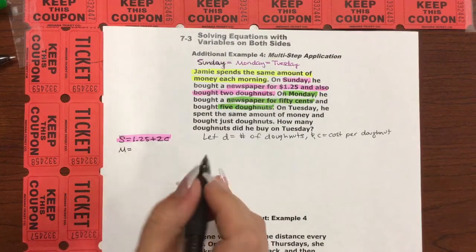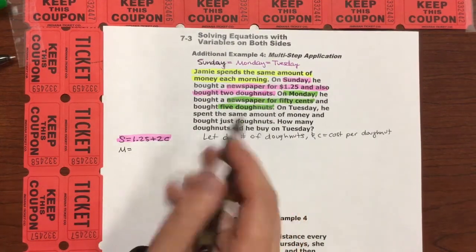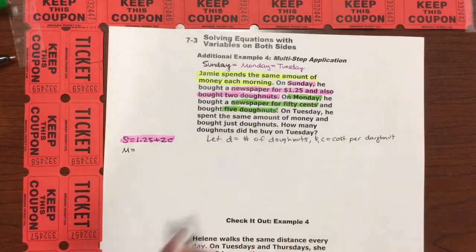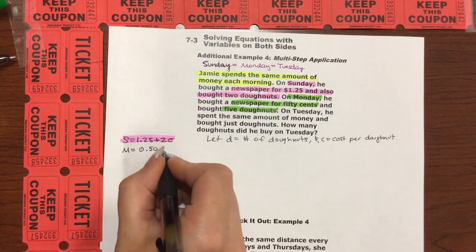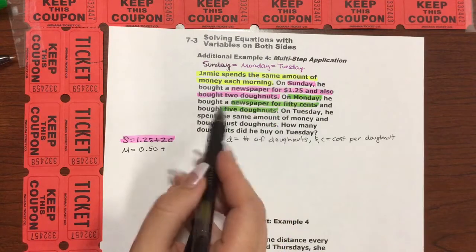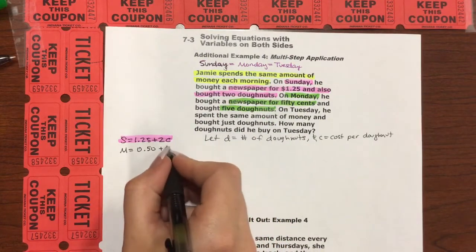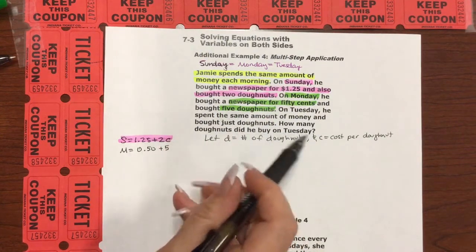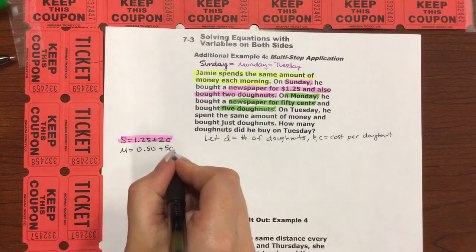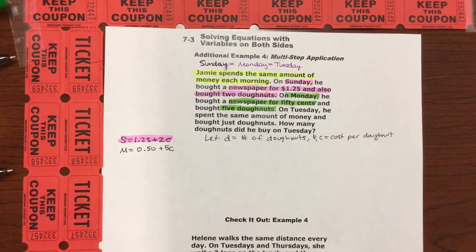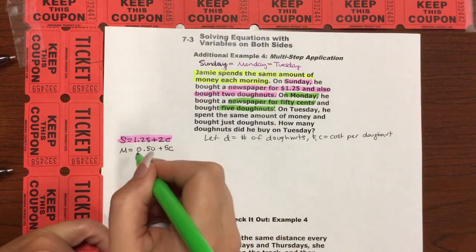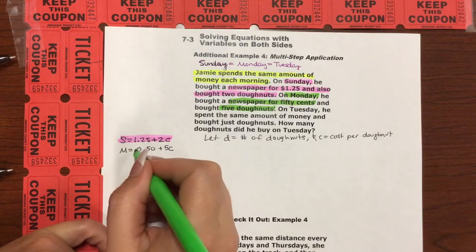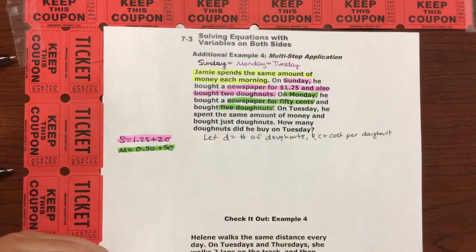Total cost equals the parts. Well, what made up the parts of the total cost? Well, 50 cents for the newspaper, plus 5 donuts, and the cost per donut is C. Okay, so that is the equation for the total cost for Monday. And then there's Tuesday.